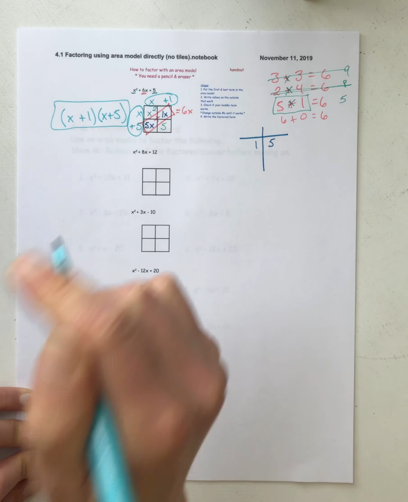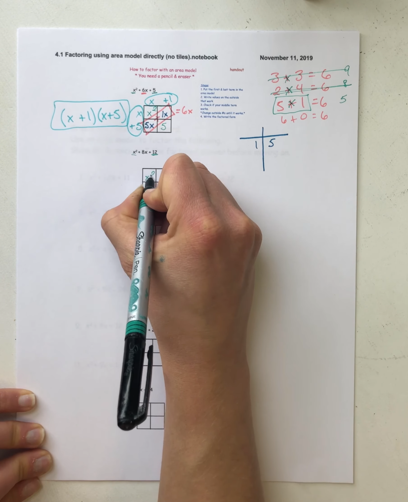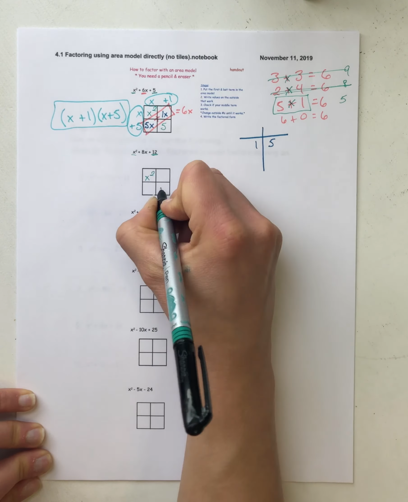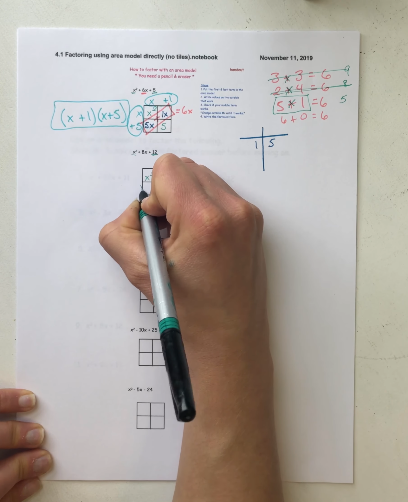So let's take a look at another one. So we're going to input the information that we know already. So we have our x squared here, and we have our 12 down here. And we know that this 8 goes out here, this 8x, I don't know why I'm about to write 12x, so our 8x goes out here. And so we have to find these two boxes.